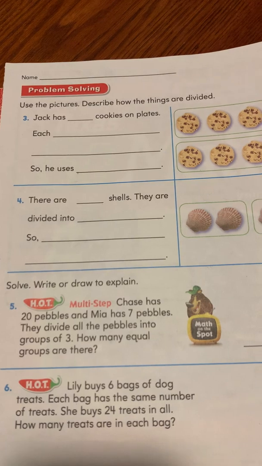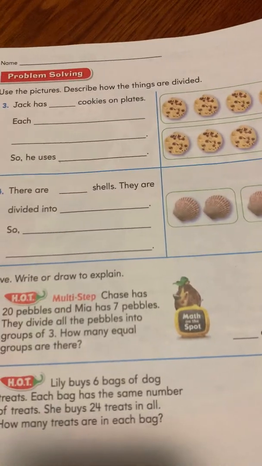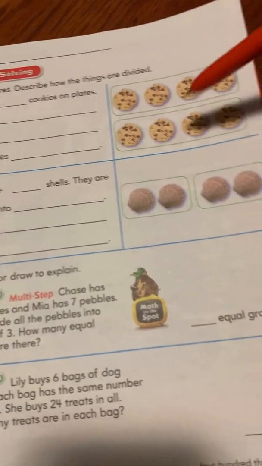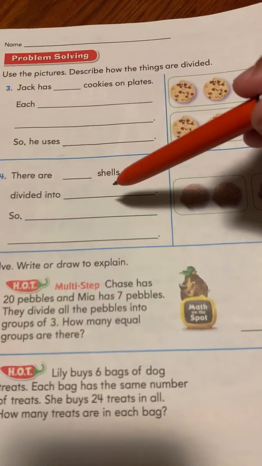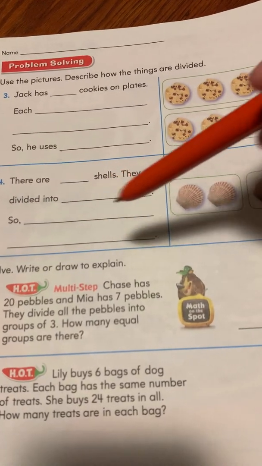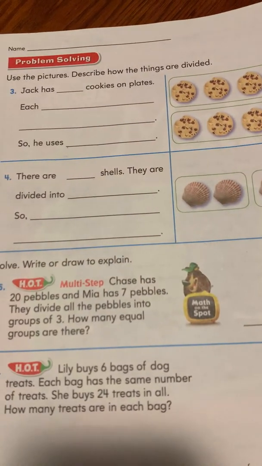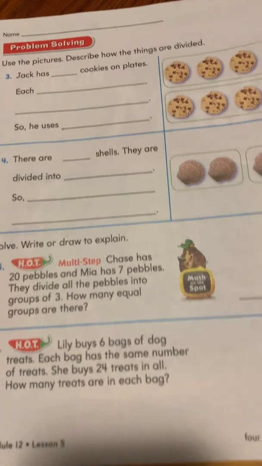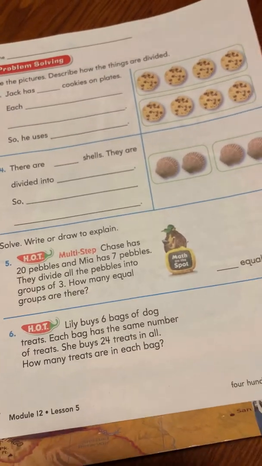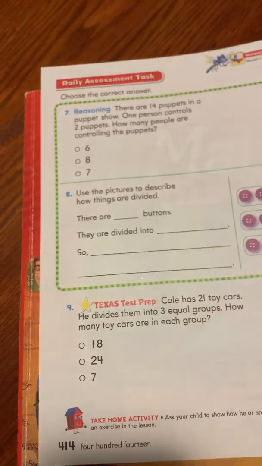Same thing for number 4. You have to count the total number of shells. They are divided into, tell me how many groups did they divide it. So each group has, and then tell me how many shells are in each group. Number 5, number 6. And then you do 7, 8, and 9. Okay?